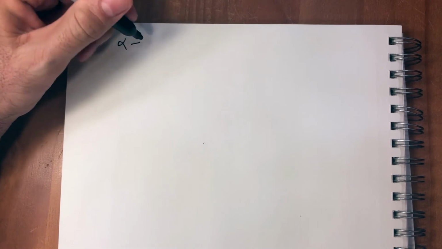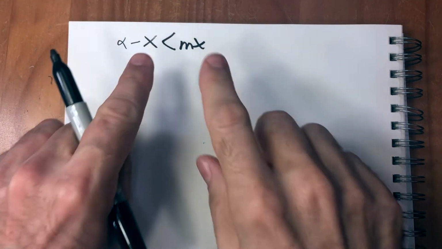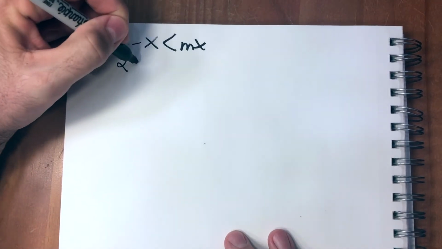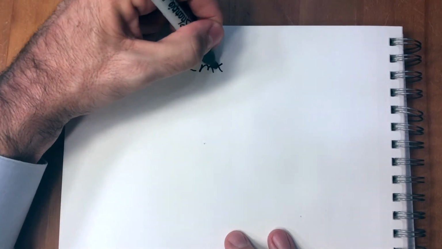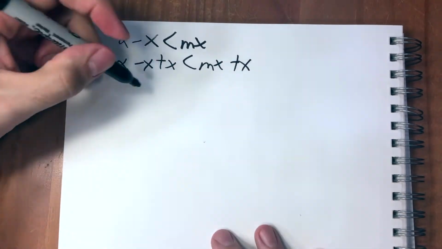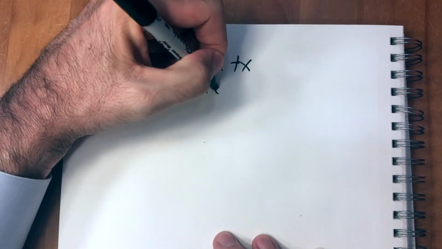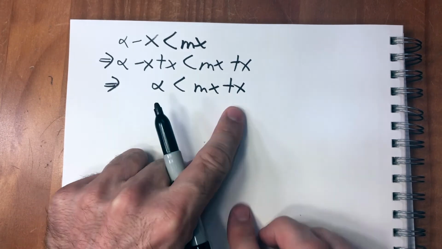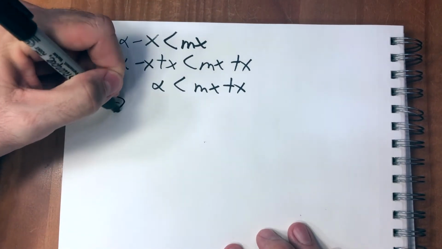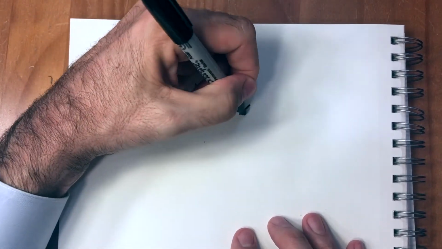So now what can we do with that? We had that alpha minus x is less than mx. So what can we do? We can add x to both sides. These cancel. So we have alpha is less than mx plus x. Use the distributive property to factor out the x, and we have that alpha is less than (m plus 1) x.